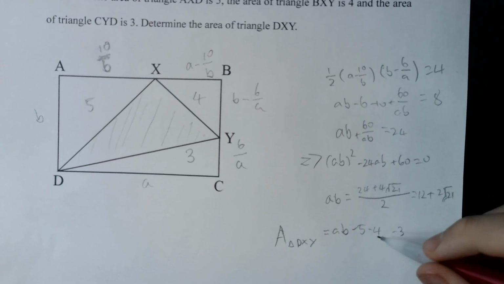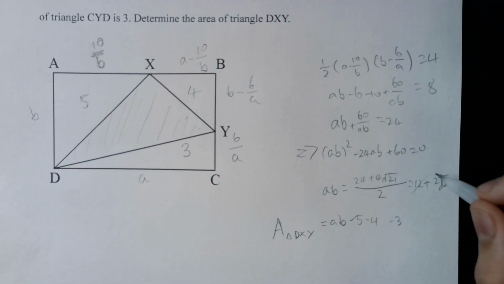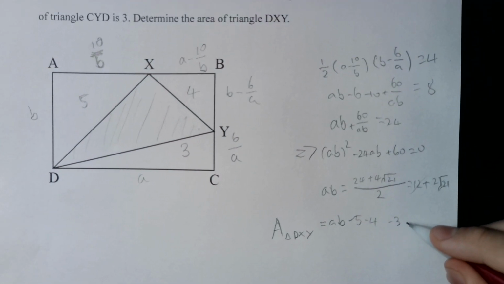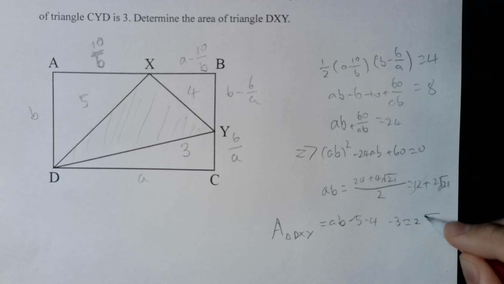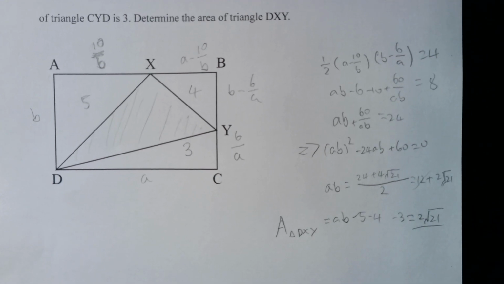And if you didn't know, 5 plus 4 plus 3 is 12, which perfectly gets rid of this weird integer here. And this means that we're just left with 2 square root 21. So that means that the answer to this problem is going to be 2 times square root 21.